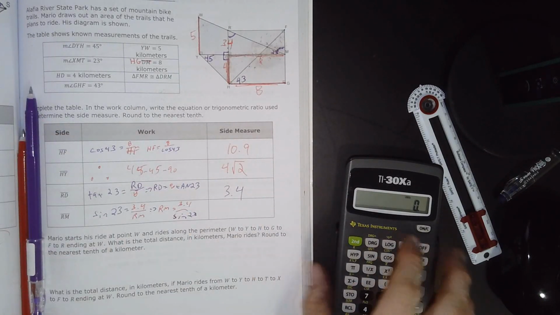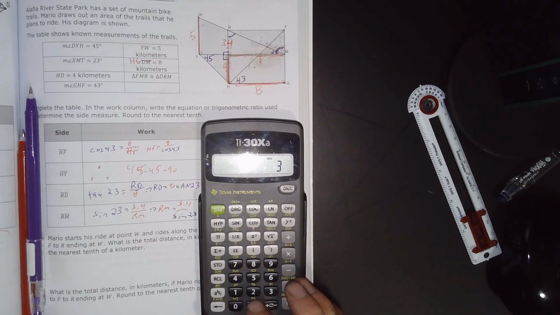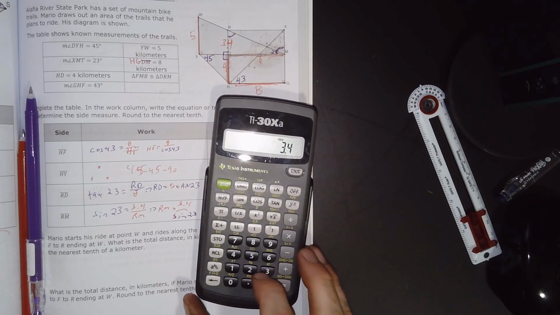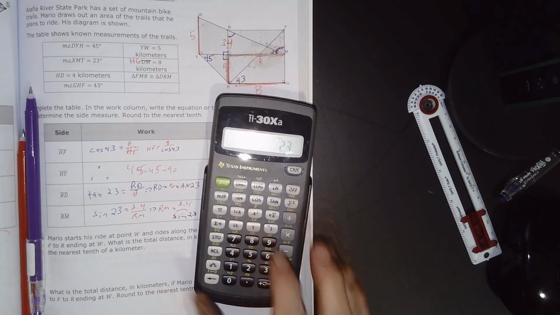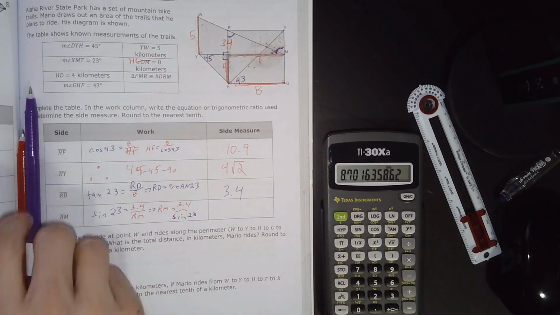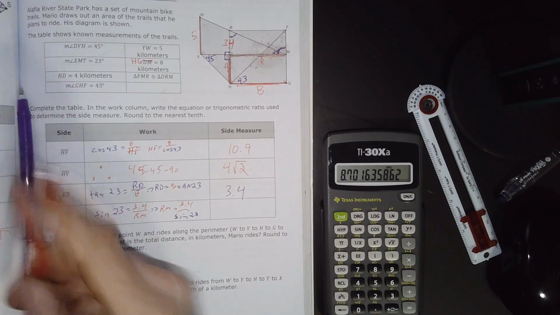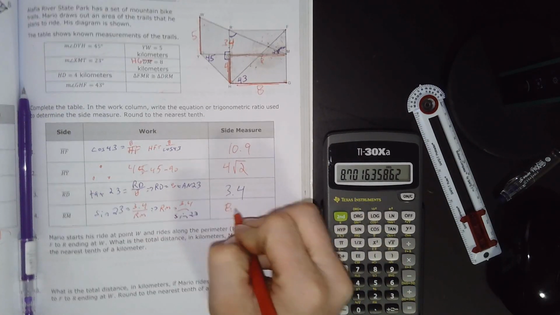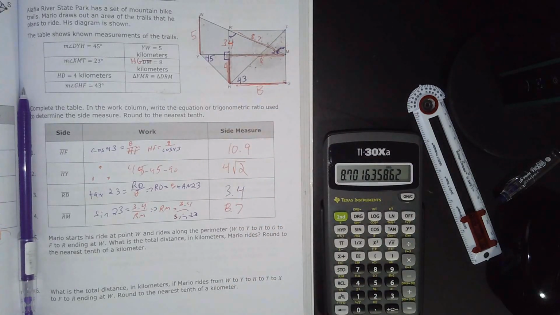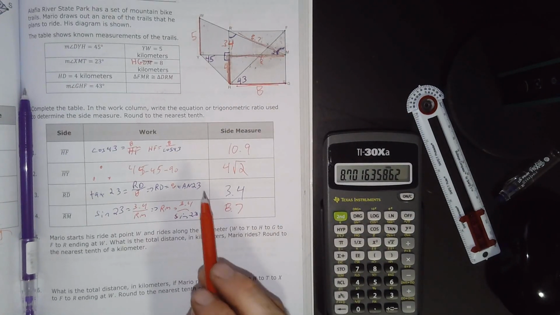So 3.4 divided by sine 23 equals 8.7. Okay, so that's that one.